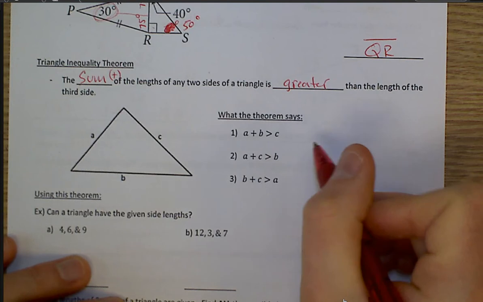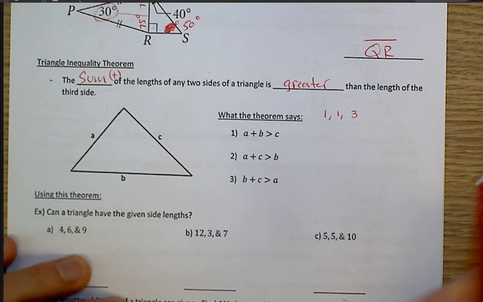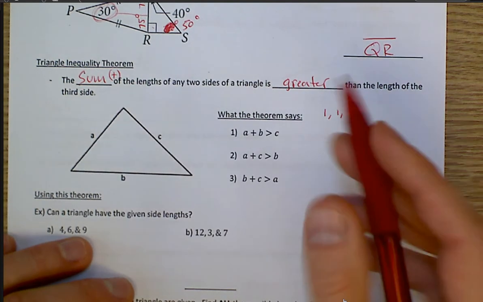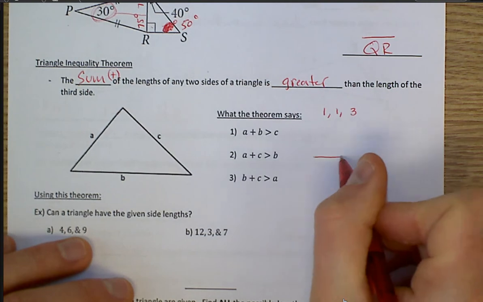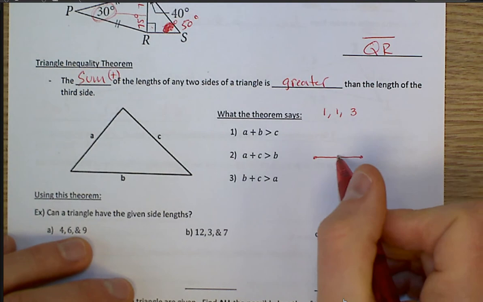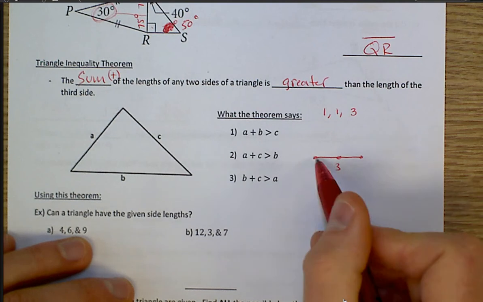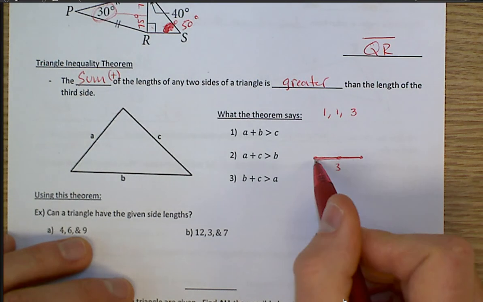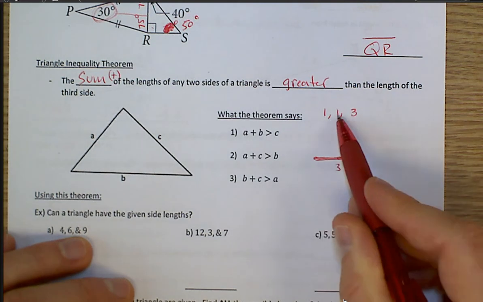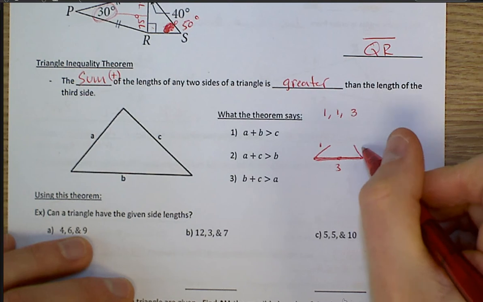If I told you the sides of a triangle were 1, 1, and 3, would that be able to make a triangle? If you were to put those sides together, would that make sense? Just let's take a look at that. Let's just say this is a length of 3, whatever, 3 inches, 3 feet. If the other two sides are 1, they're too short to come together.